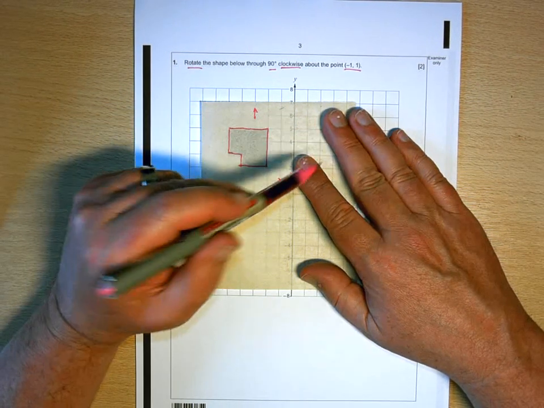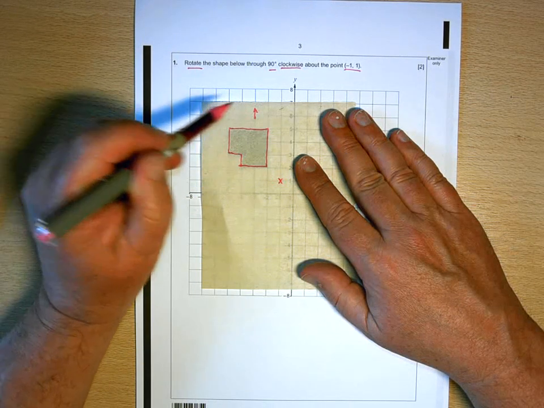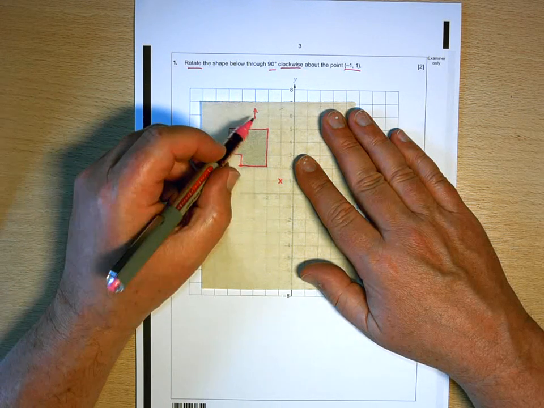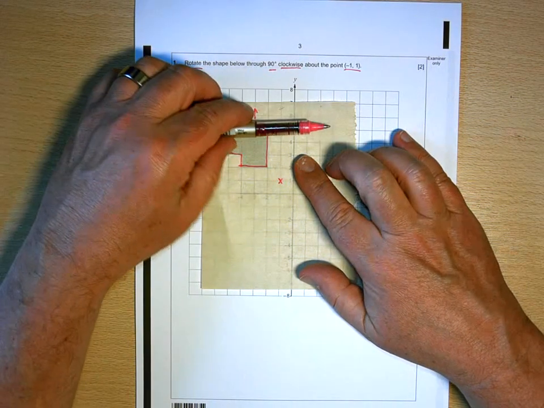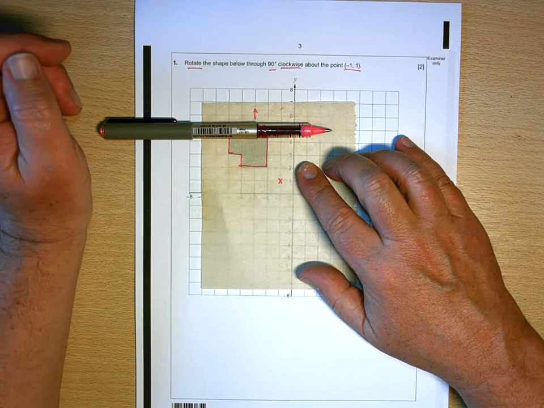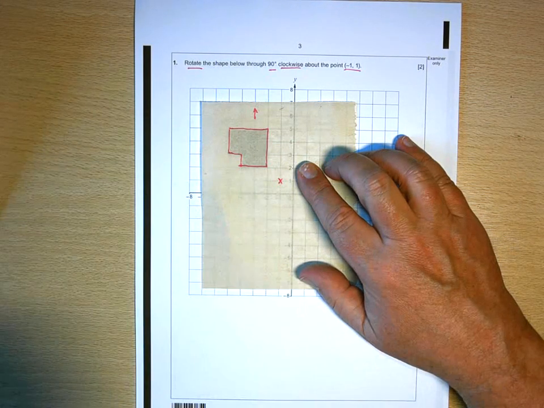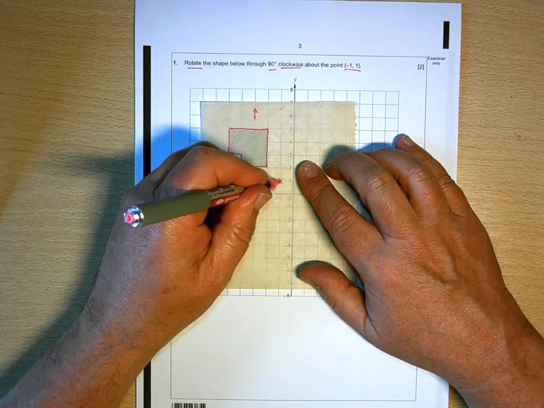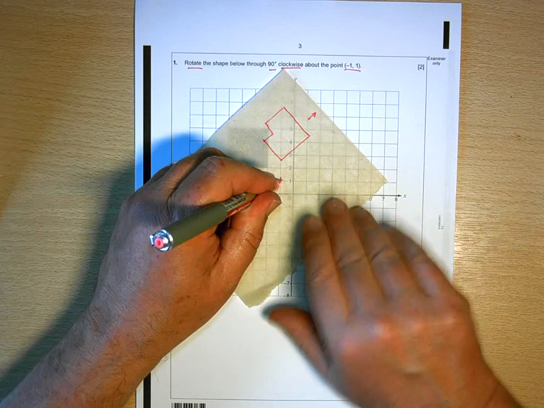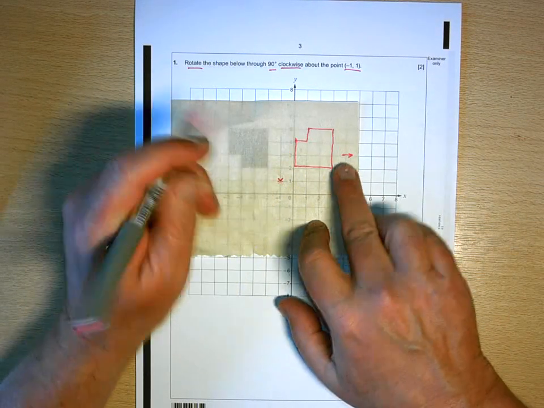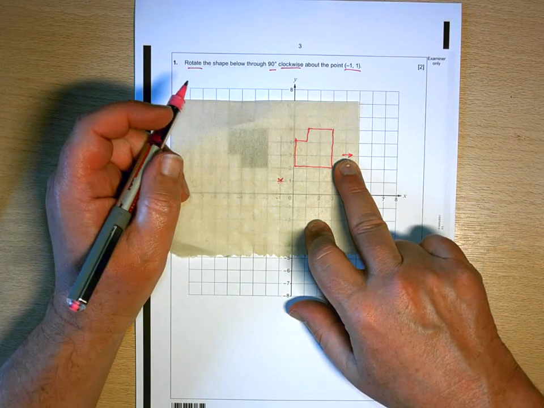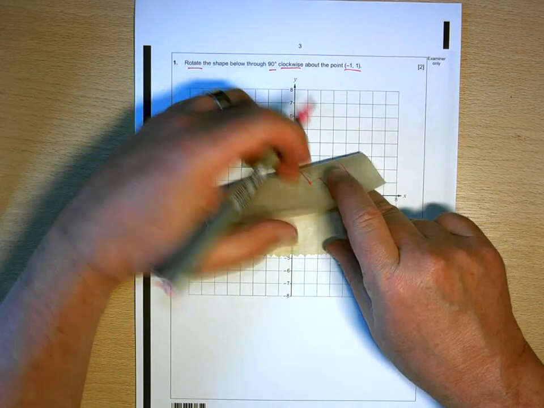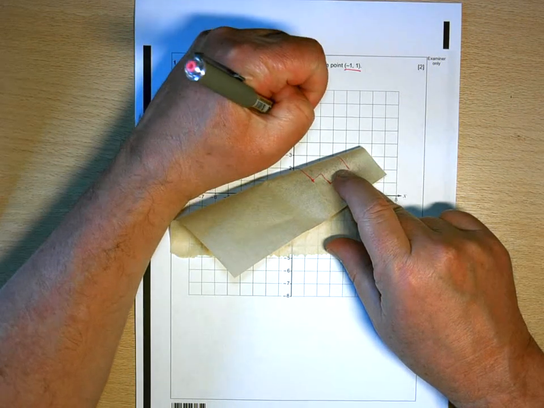Clockwise is the motion that the hands of a clock make, which is the direction my pen is moving in, and 90 degrees would be a quarter of a turn. So that, when I finish, is going to end up pointing in the direction my pen is pointing there. You put your pen or your pencil at the point where you're rotating about to pin your tracing paper down, and then you turn until your arrow is pointing in the direction you're anticipating, and that then gives you the position of that shape.